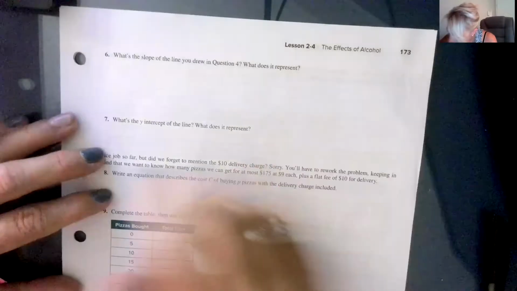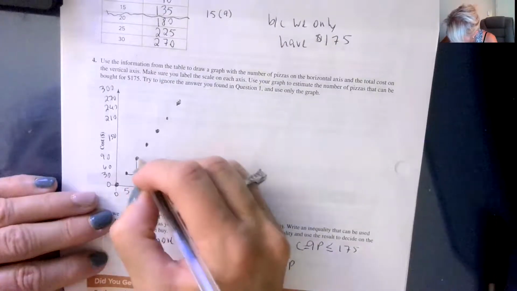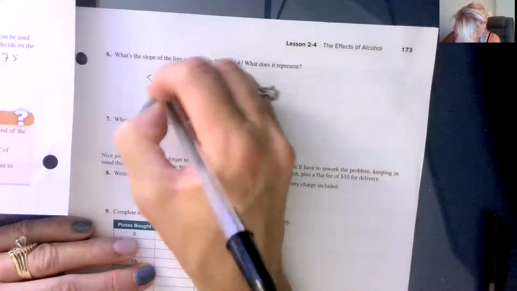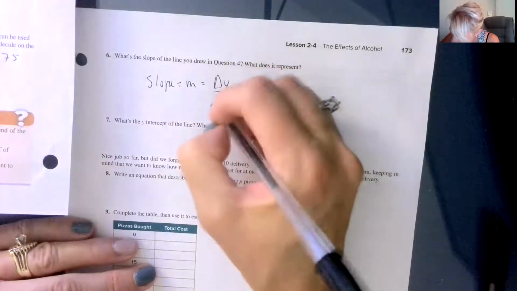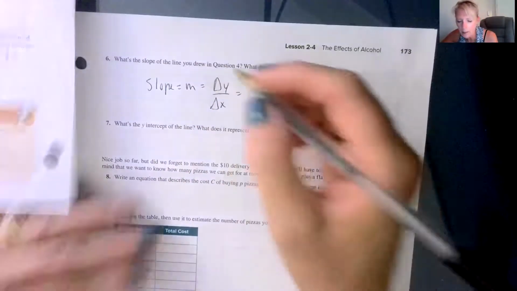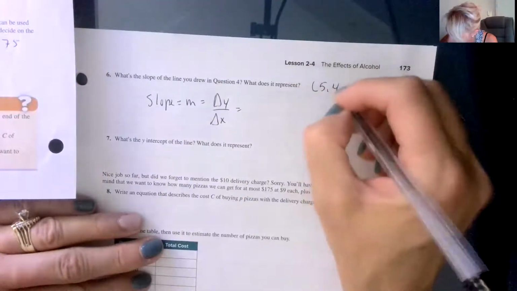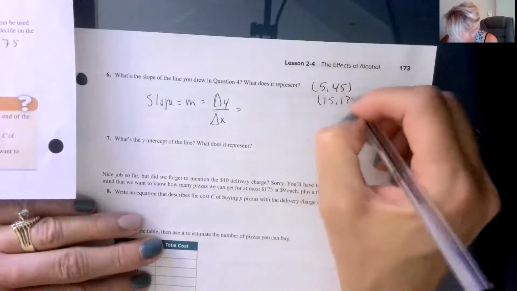Number 4 says, what's the slope of the line you drew in question 4? What does it represent? So we talked about how our slope makes a triangle. We said our slope is change in y over change in x. And you might already know what it is, but I think we should go through the points. So I'm going to pick the points 5 and 45 and 15 and 135.